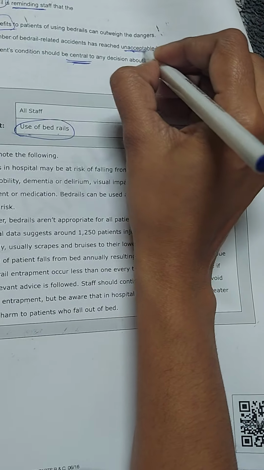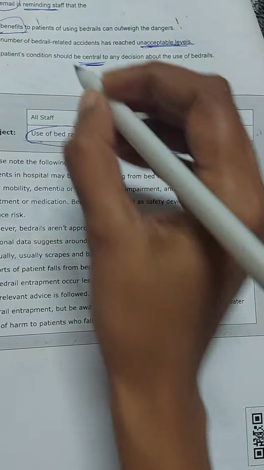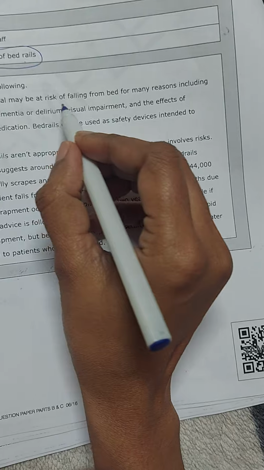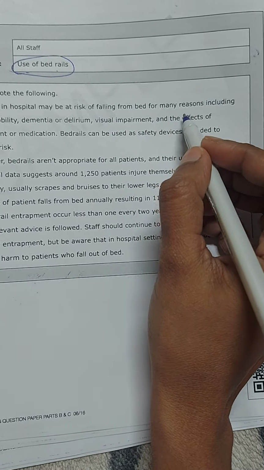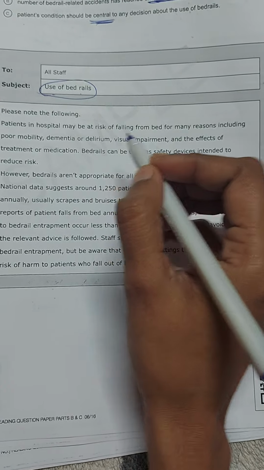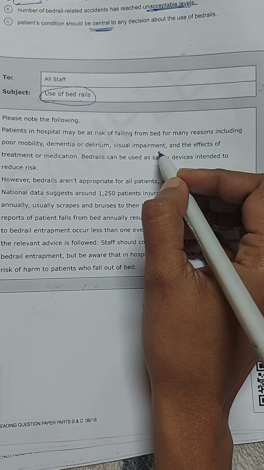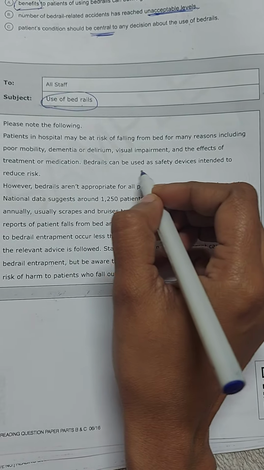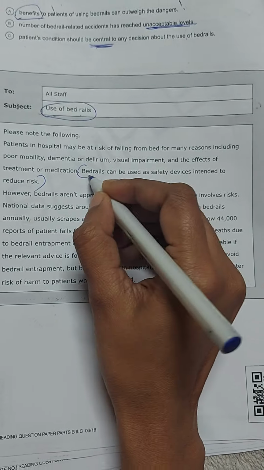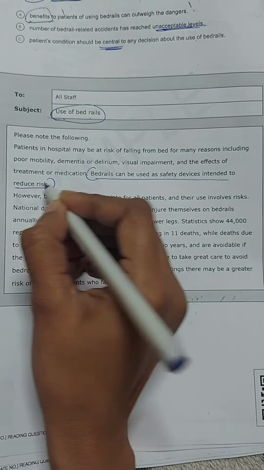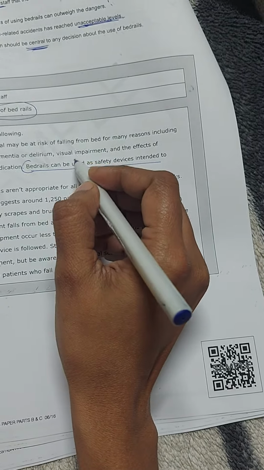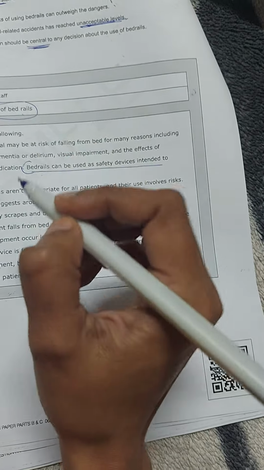Did I mention my keywords in the paragraph? Okay, so when I check here, patient in hospital may be at risk of falling from bed for many reasons, including poor mobility, dementia or delirium, visual impairment, or effects of treatment or medication. Bed rails can be used as safety devices intended. So here they are talking about the use, can be used as a safety devices. Okay, so they talk about risk factor first, and then they mention bed rails can be used for that.